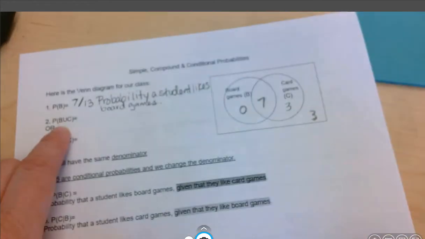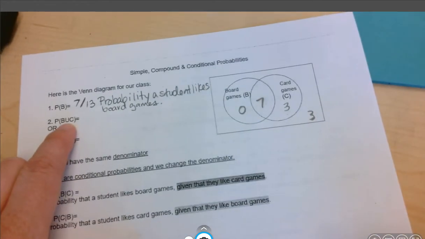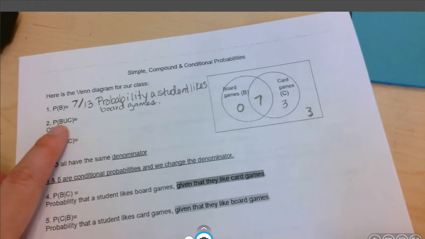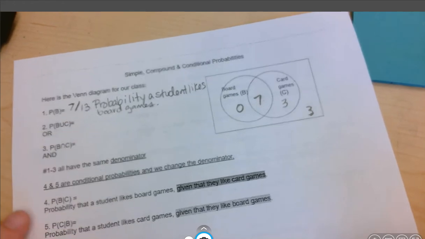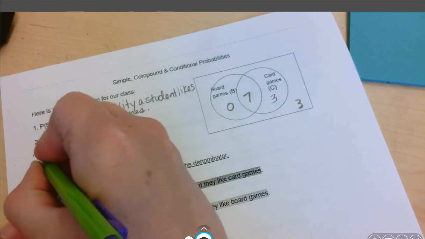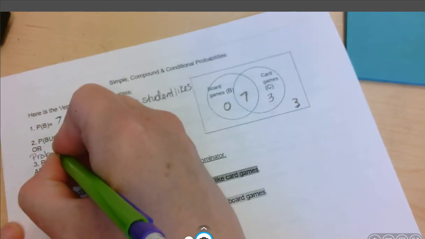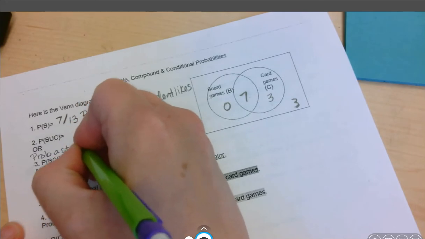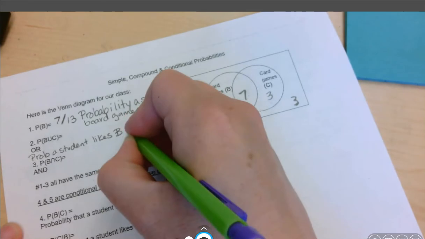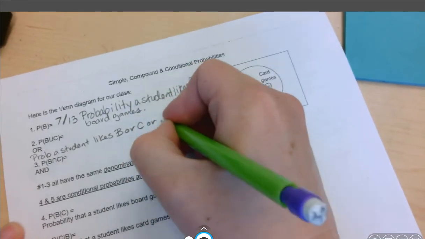Okay. Does anybody remember what the U means? It literally means union, like united together, but it means the word or. So it means the probability that they like board games or card games or both. And you can see the word or here. So probability a student likes, I'm going to abbreviate B or C or both.